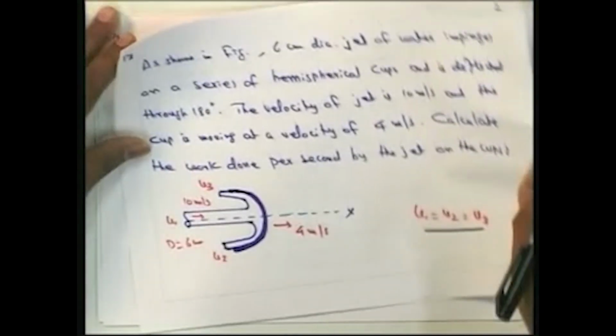So, this is the first example, and for the second example, we will be considering another problem.